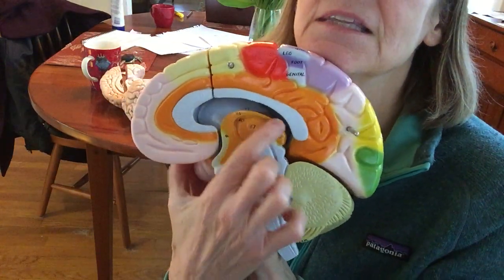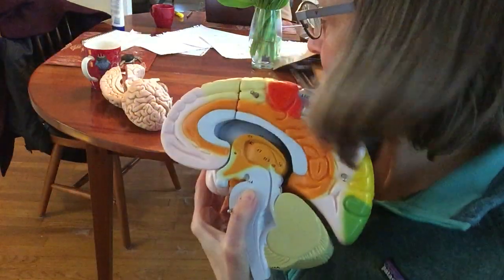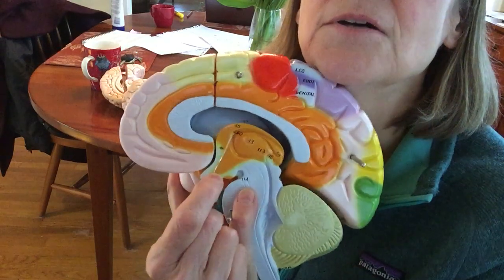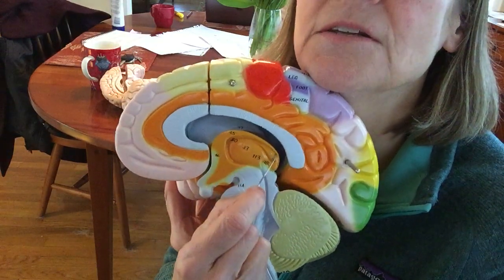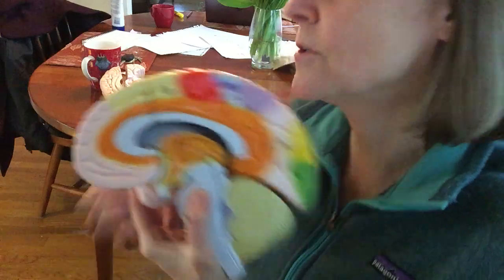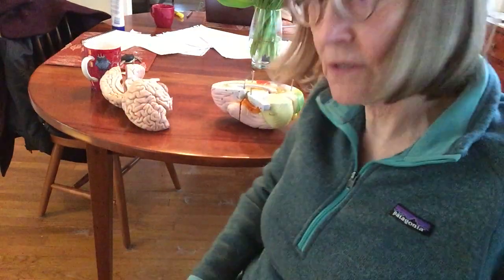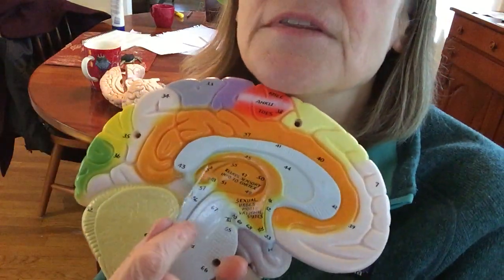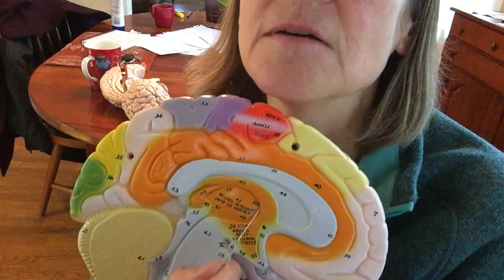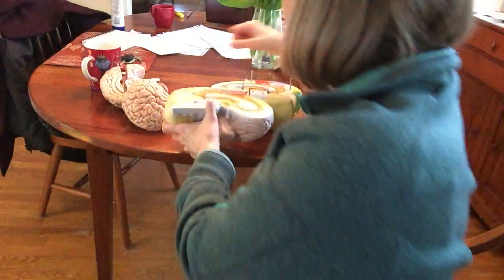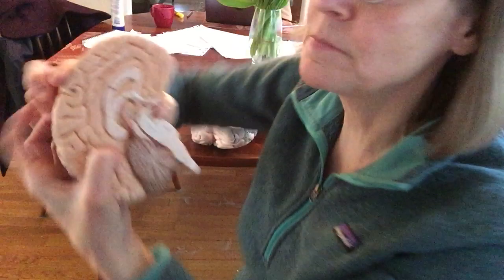All right. The fornix, you can see it on here. There's a division there, and this top part here is the fornix. I'm going to show it in this one too. So this is the fornix up here. Okay, let me get this model and see if this is any better.